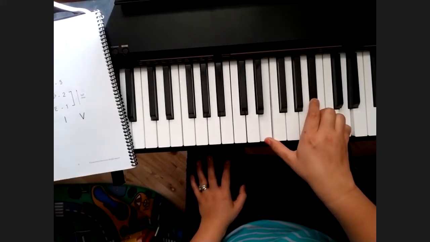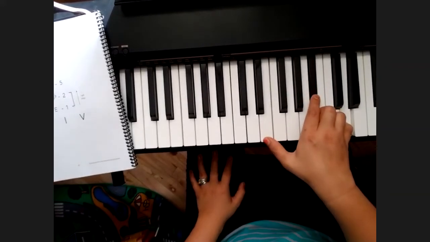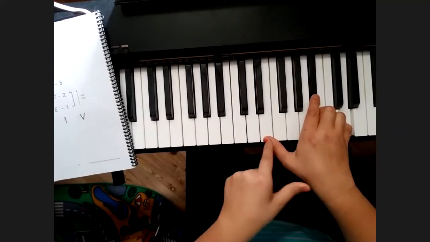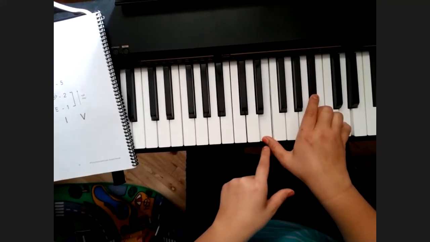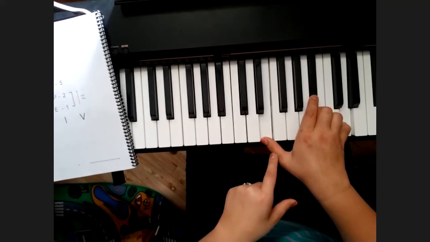They're not quite right. Let's see. I think your thumb's not quite on the right one yet. Pinky and finger are right. Thumb needs to be on E, which is 2 above C. There you go. That sounds more like it.